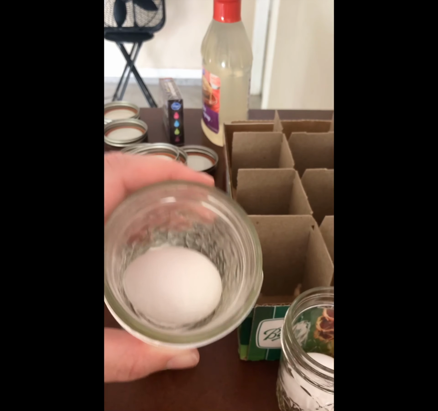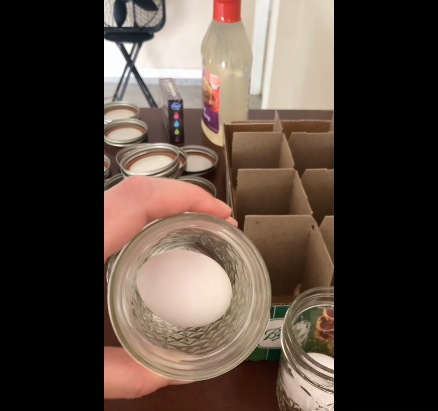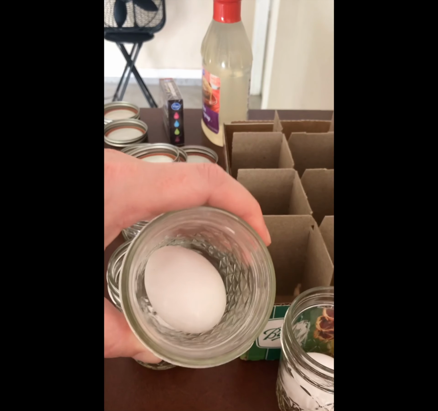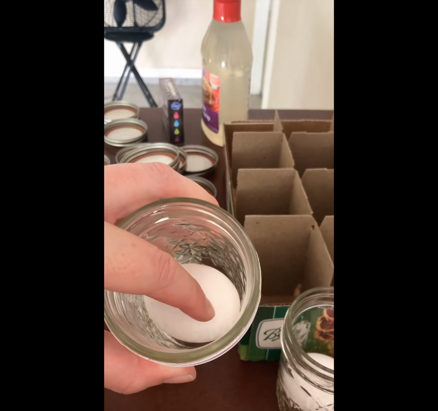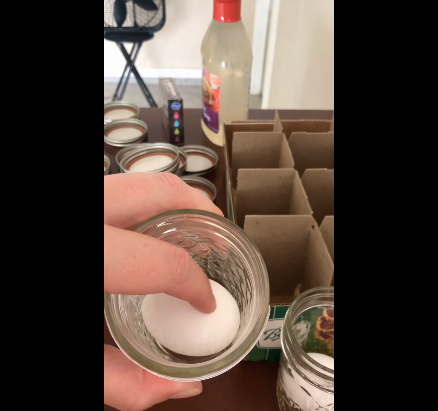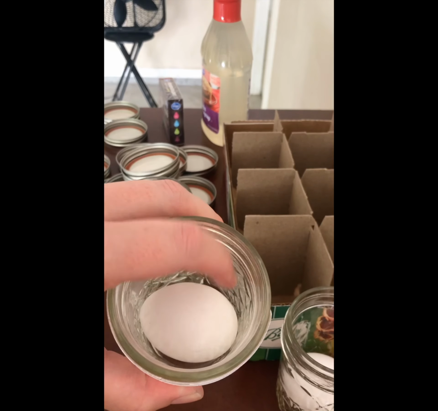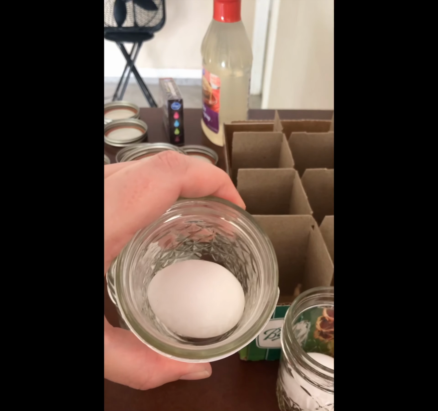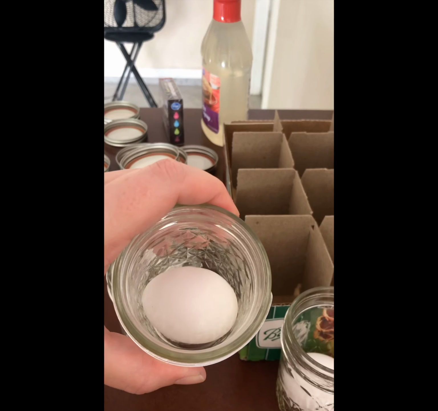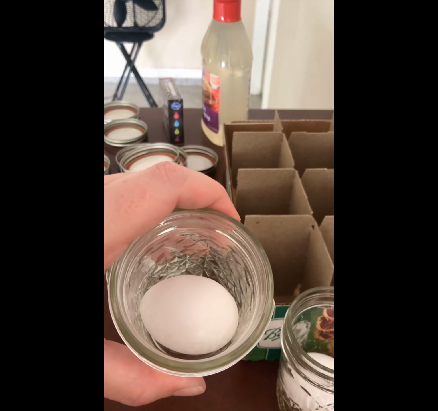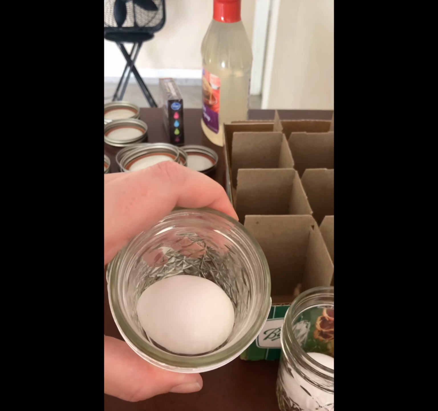Then that would be different. But the unfertilized eggs are actually just large cells. So I want to get rid of this hard shell on the outside in order to show you the cell membrane of the cell. Now you're not going to be able to see all of the organelles inside.